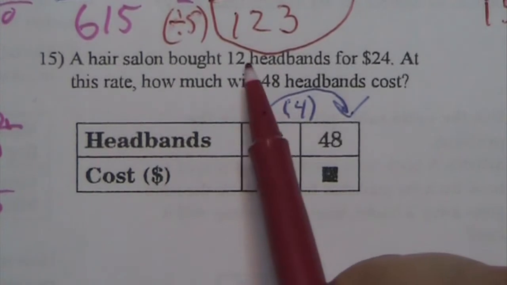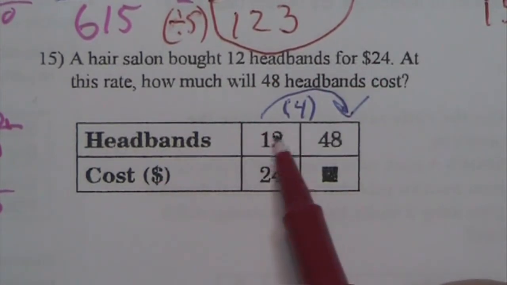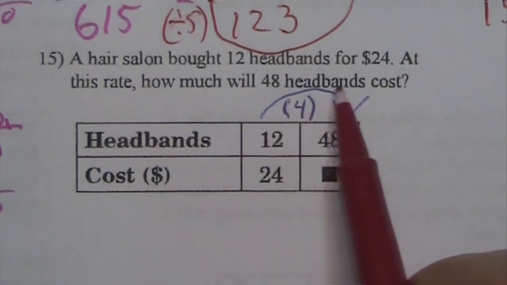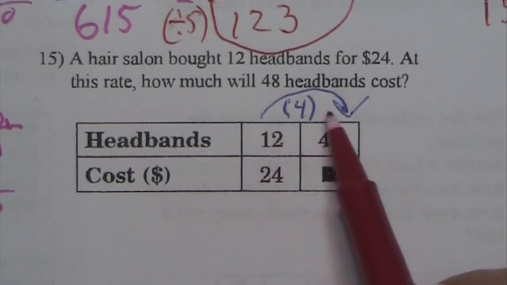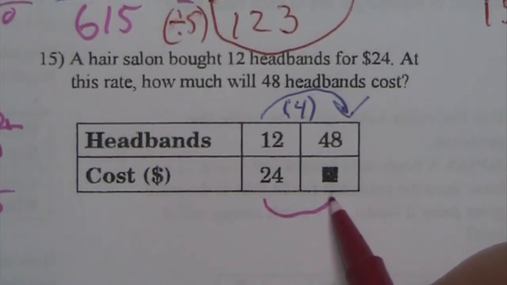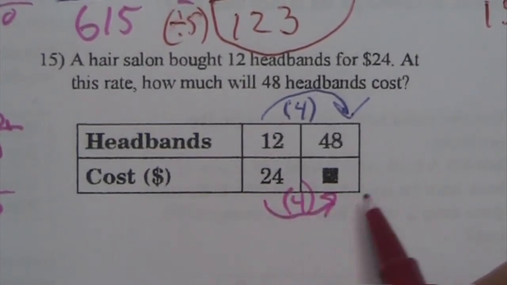Okay, a hair salon bought 12 headbands for $24. 12 headbands, $24. At this rate, how much will 48 headbands cost? 48. Well, you know what? If I times it by 4, 12 times 4 is 48. So we need to multiply this by 4, 24 times 4.